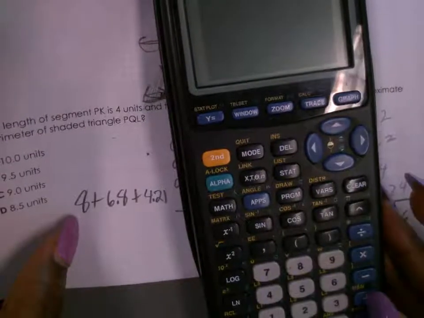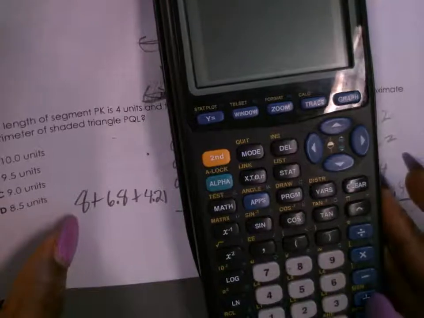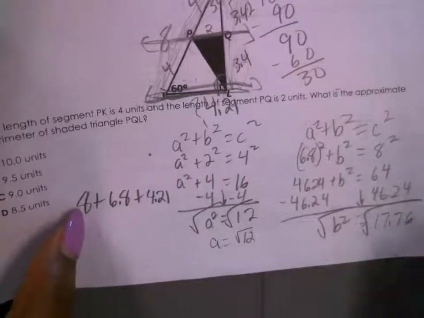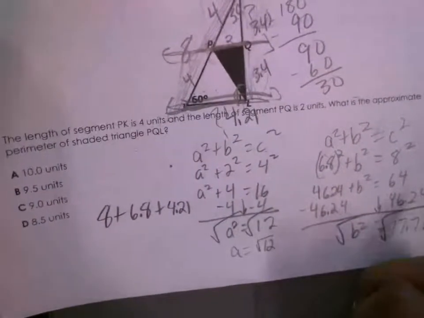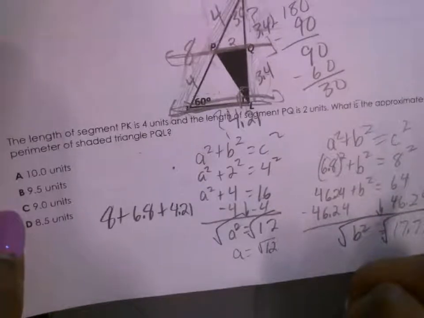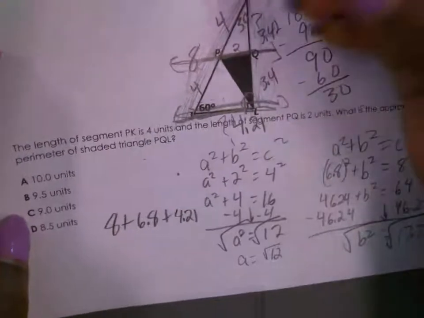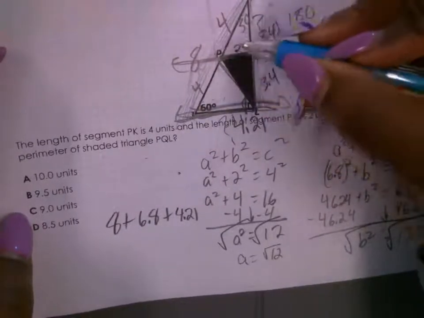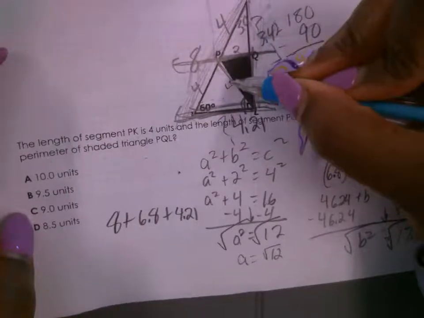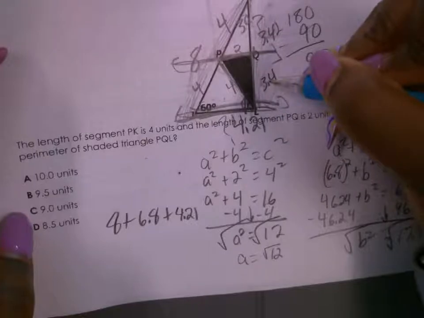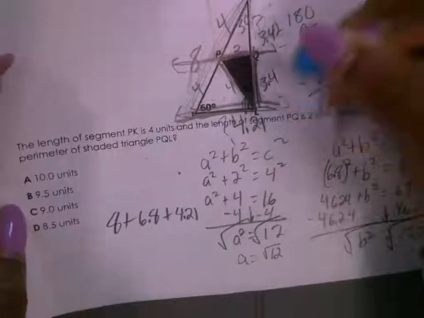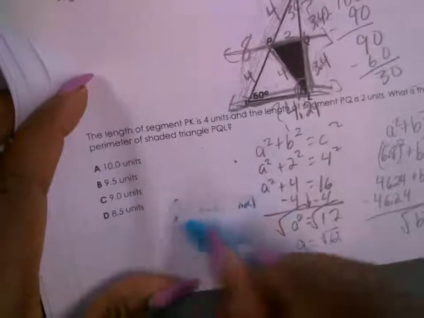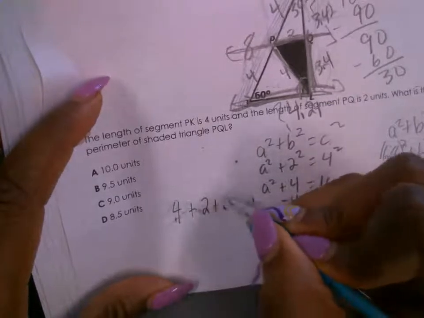Try again. 8 plus 6.8 plus 4.21. Add those together and perimeter. That's what I get. They want the perimeter of this. Oh my God. So this side is 4, okay? This side is 2, and this side is, oh, I did all that work. That's okay, I need to do it anyway. So let's add this 4 plus 2 plus 3.4.